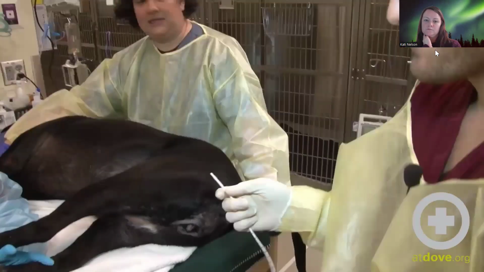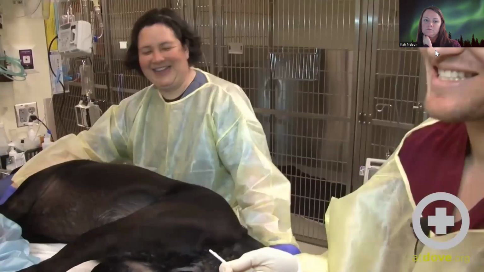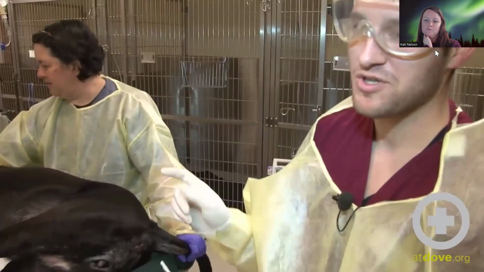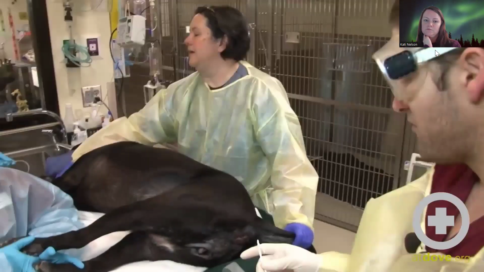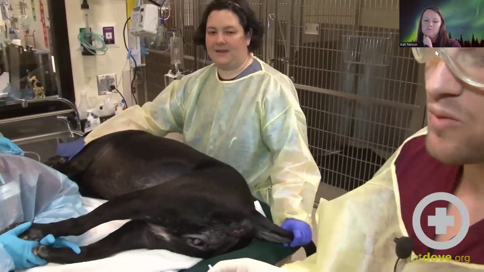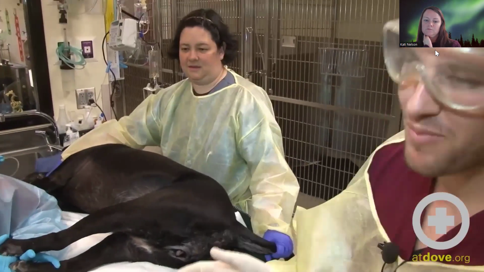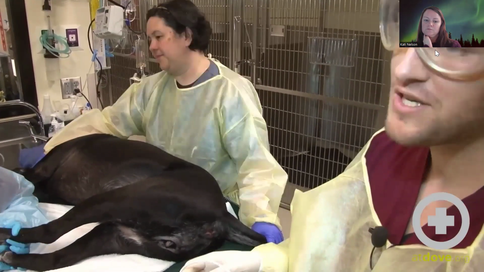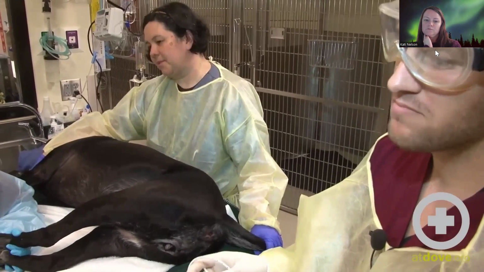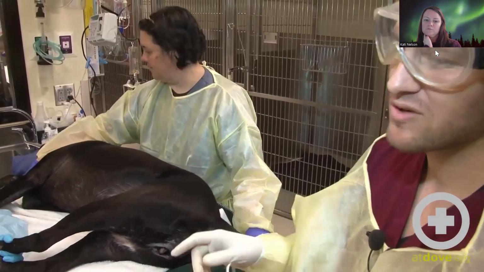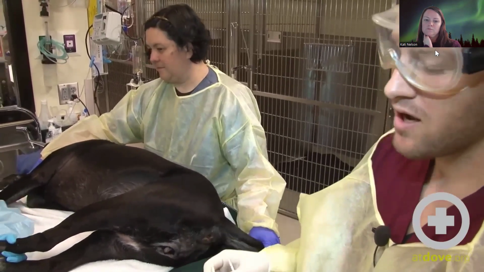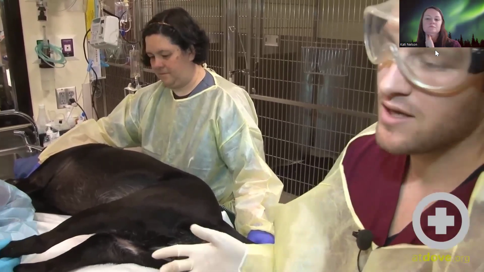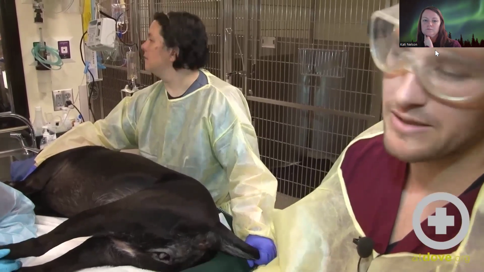All right, so we finally have the stylet in the Foley catheter, and we have some sterile lube on the fingertip for digital palpation as we're passing the Foley catheter. We'll insert the finger, and ideally in a large dog we should be able to palpate the urethral papilla, and then we'll send the Foley catheter ventral to that. Sometimes we talk about pressing your finger down a little bit to push it in there, or sometimes even lifting up to prevent it from going into the vestibule.